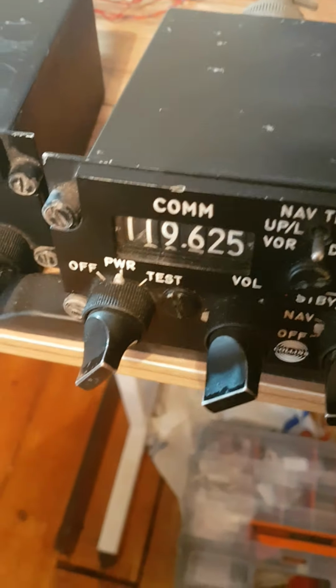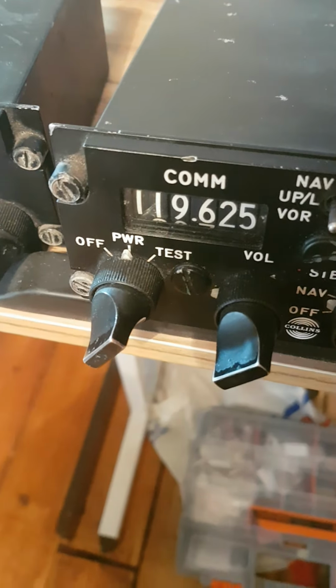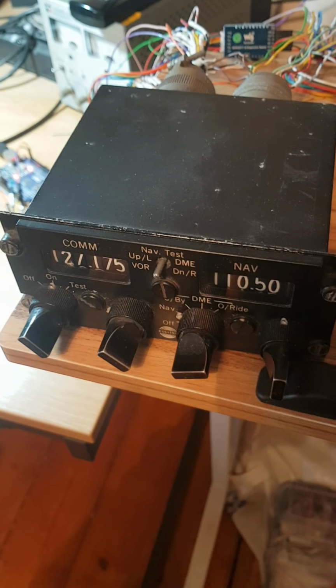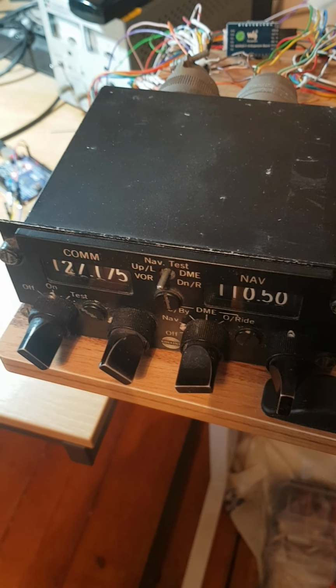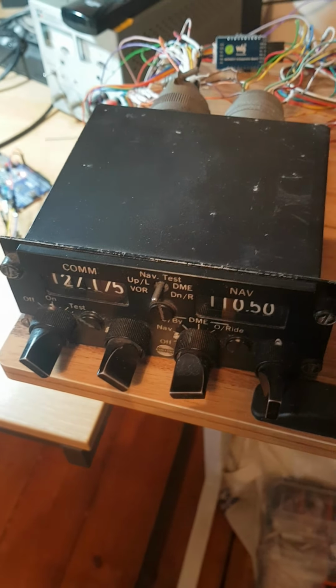And the comms are set to 119.62, which is nothing particularly special. The other box is COM2, which is set to 110.5, which is the Stansted ILS frequency.